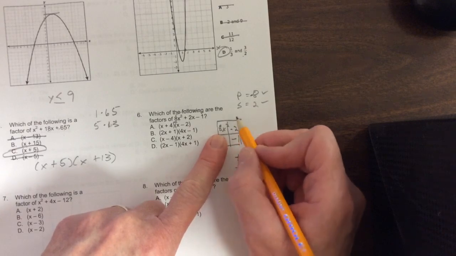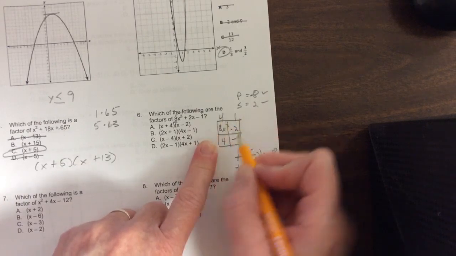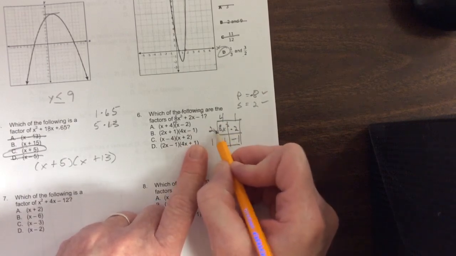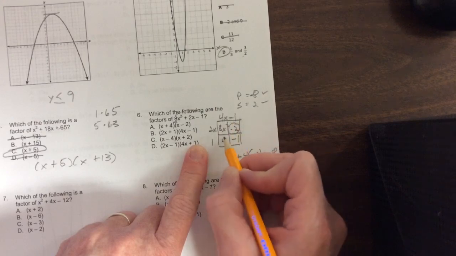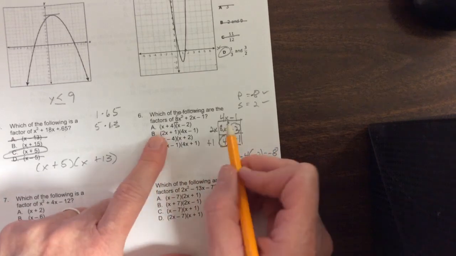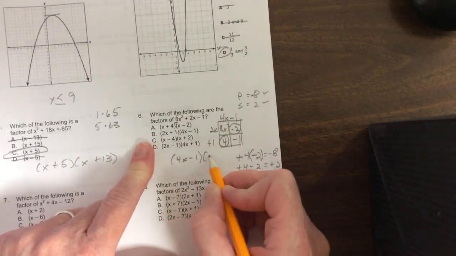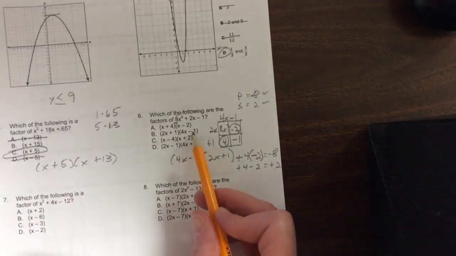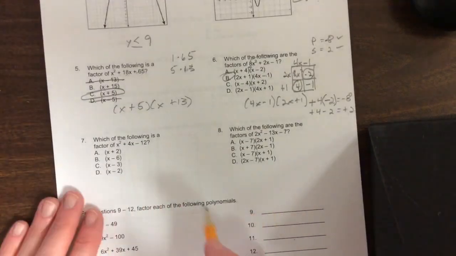And we know 1 can be factored out of this, 4 can be factored out of that, 2 this way, and 1 this way. And we know the rule is if this is negative, and it's not. So now we're ready to see which ones work. We have 4x minus 1 times 2x plus 1. And let's see which one matches that. B. Your answer is B.